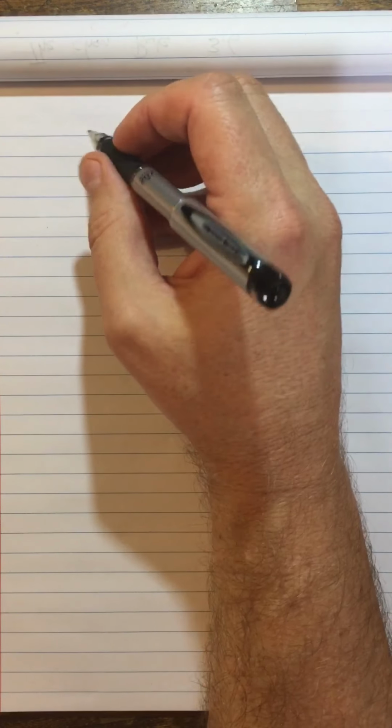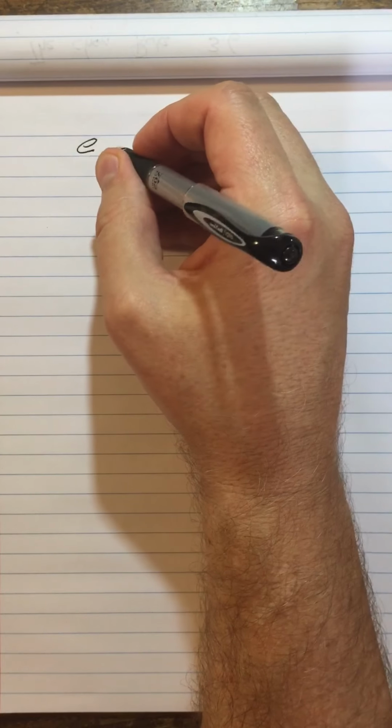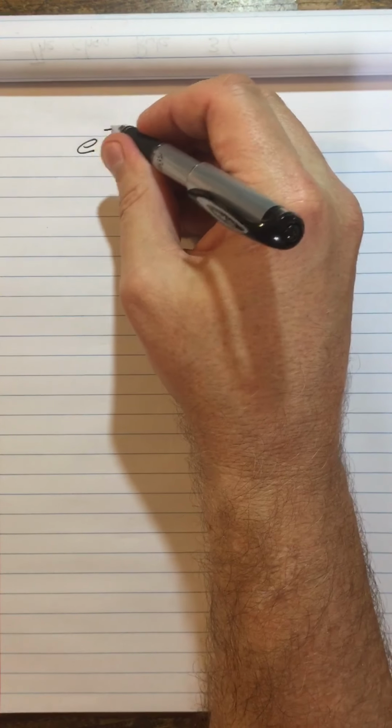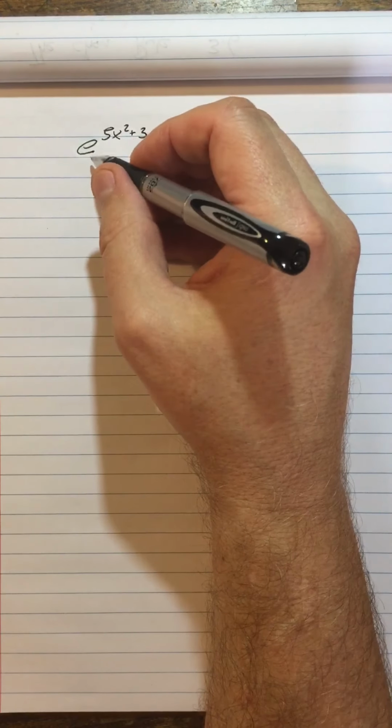I'm going to start with not any of these examples, because they're a little out there. Let me just give you another example. Let's say I had e to the 5x squared plus 3. So what would I do? I would do the derivative of the outside function. Well, the outside function here is e to the x.